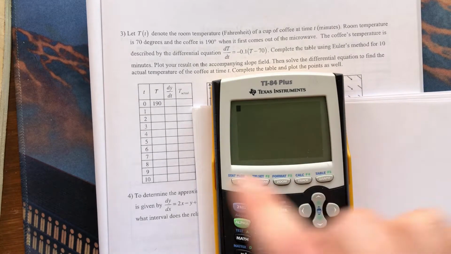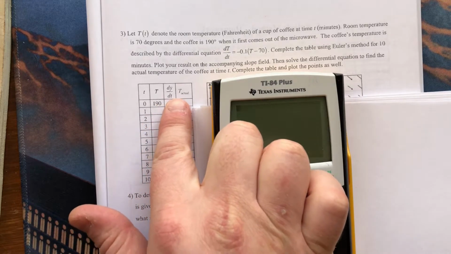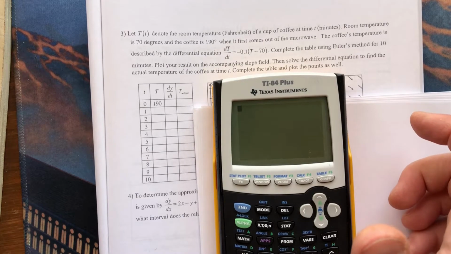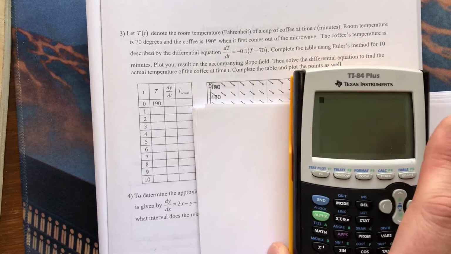Also notice he leaves out the spot for dt here. I think he meant to write dt.